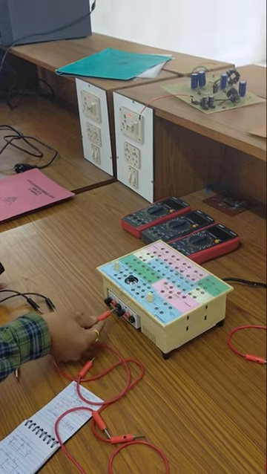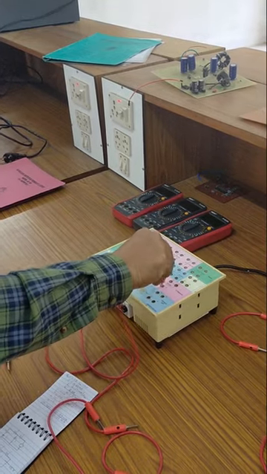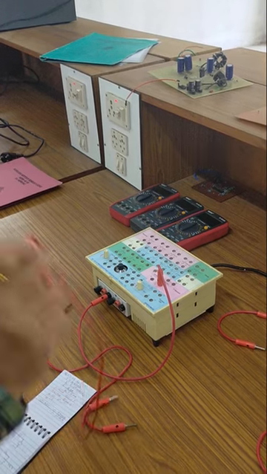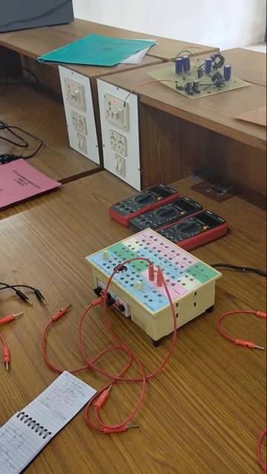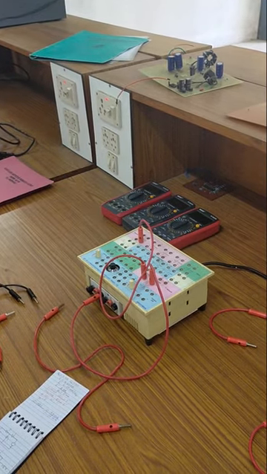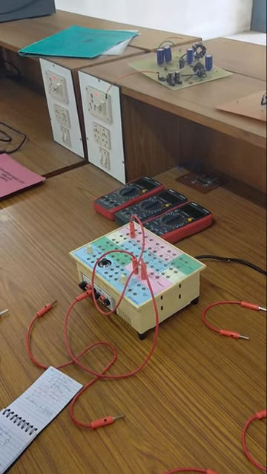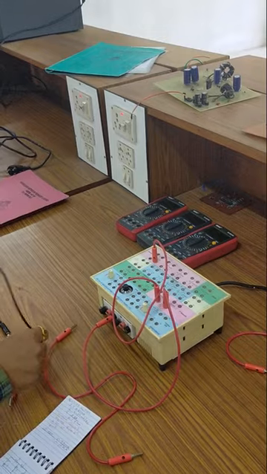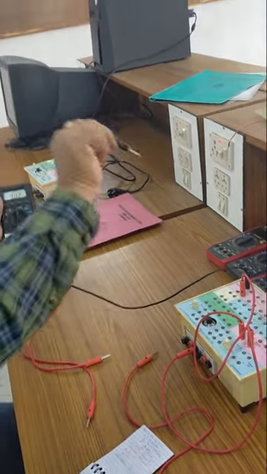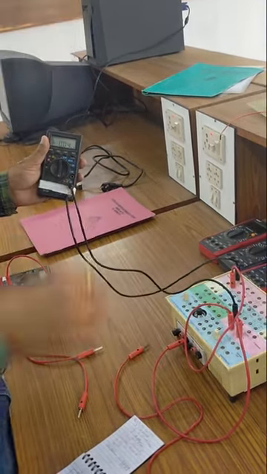Negative end of the supply is connected to 1K. This is the value of the 1K. Another end of the same 1K is connected to the lower end of the other 1K. Upper end of the 1K is connected to ammeter negative. Ammeter positive is connected to 1K.